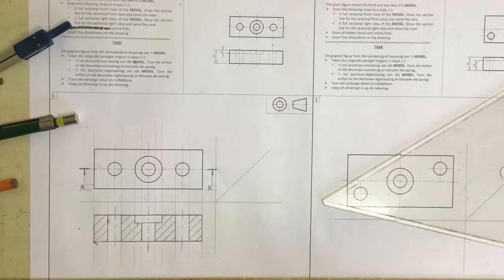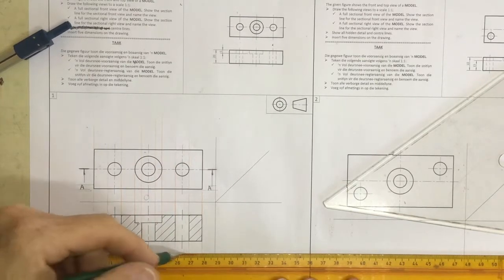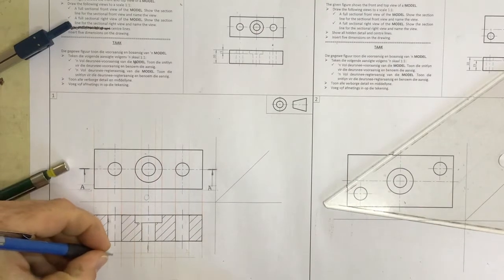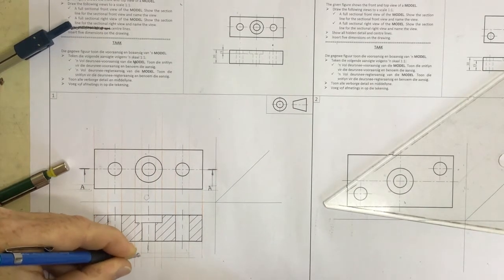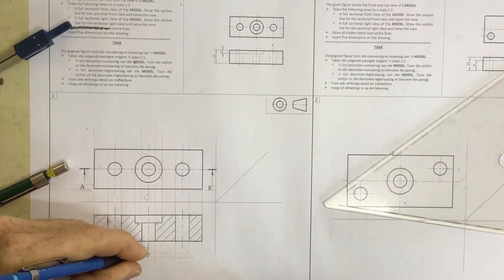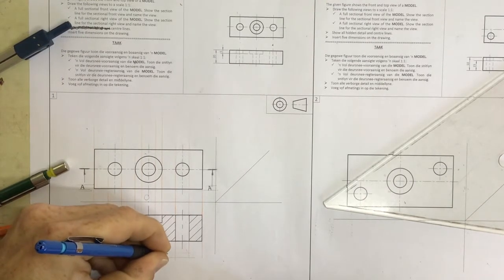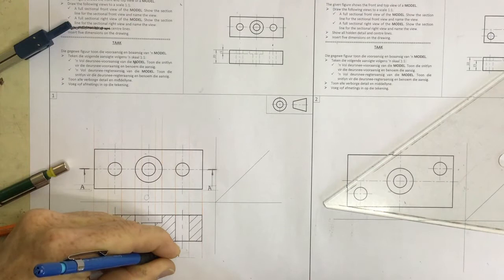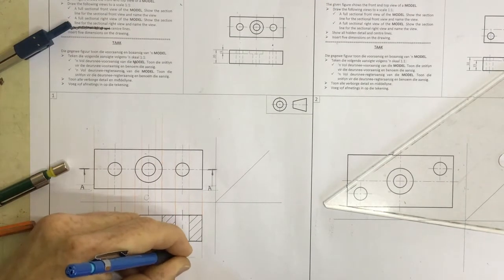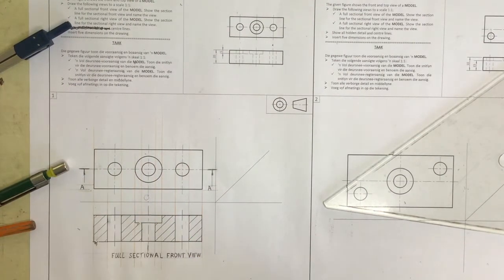Right, there is your sectional front view, and they asked you to label it. So you can draw two little construction lines over there, and you can write in block capital letters, full sectional front view. Okay, there you go. There's all the marks for that view.